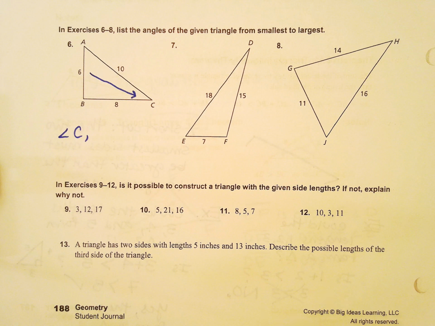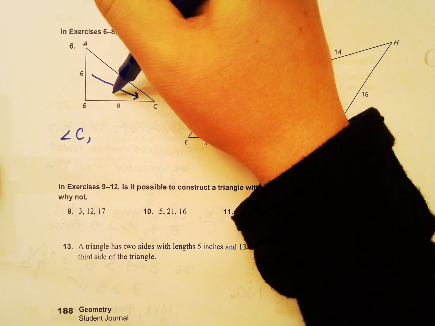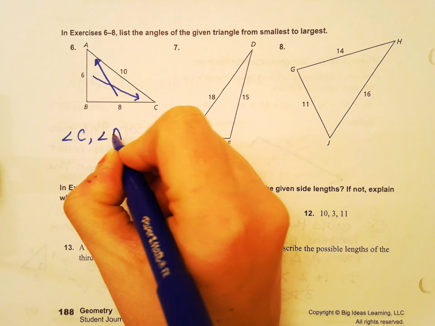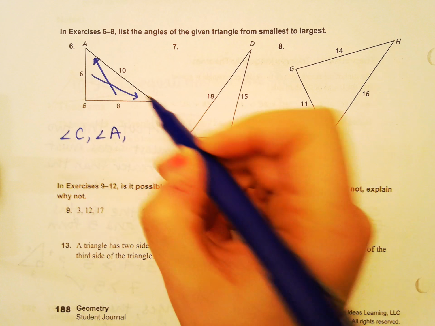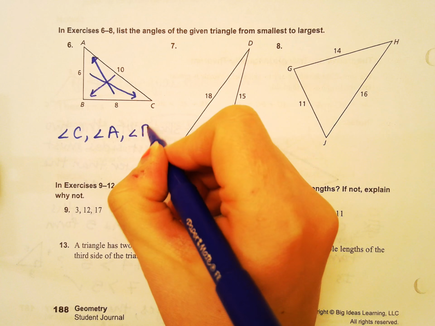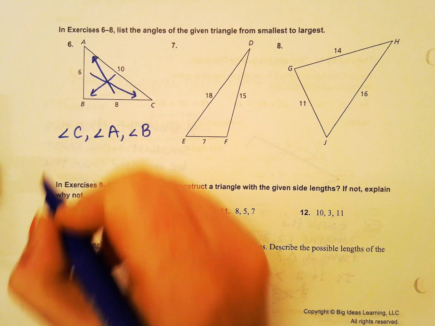And then my next smallest side length in order would be 8. So the angle across from that side length 8 is going to be angle A. And then my largest side, which is 10, is across from my biggest angle, which is angle B. That's one way you could write it.